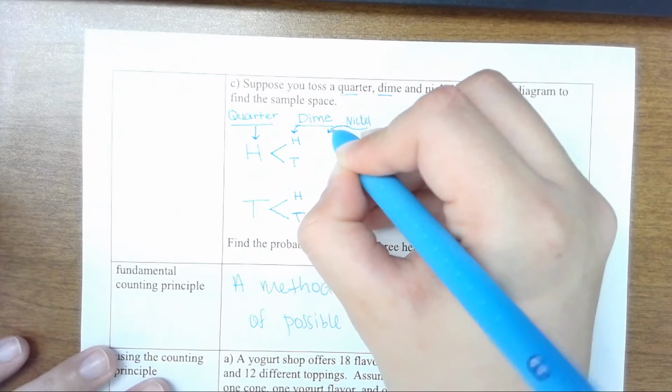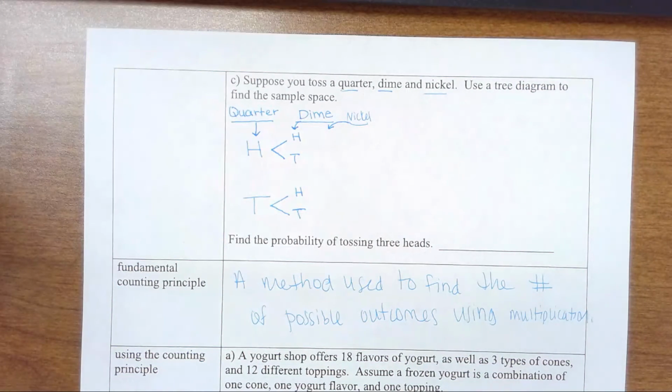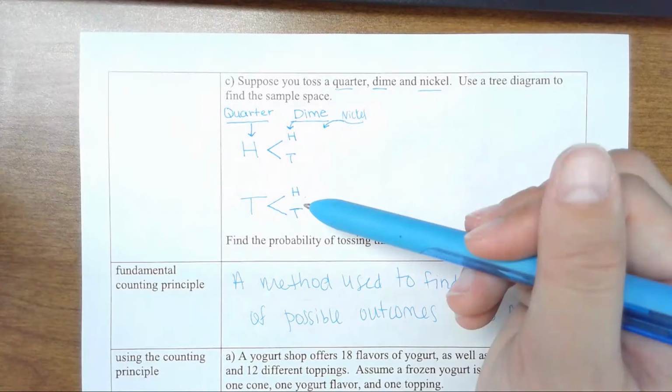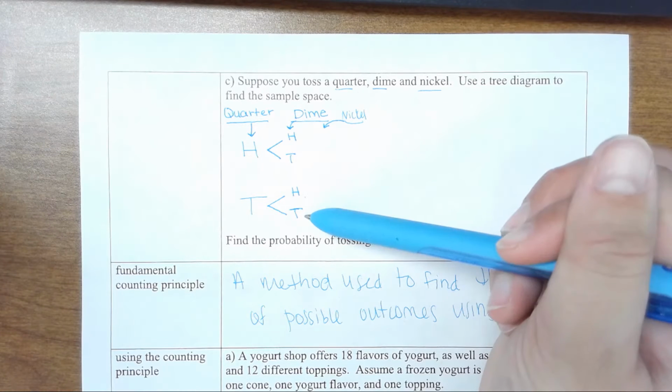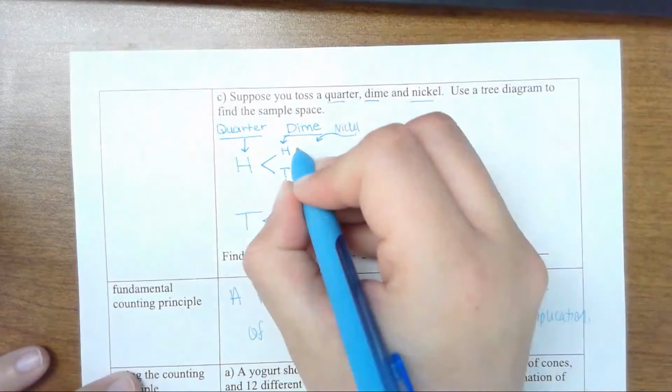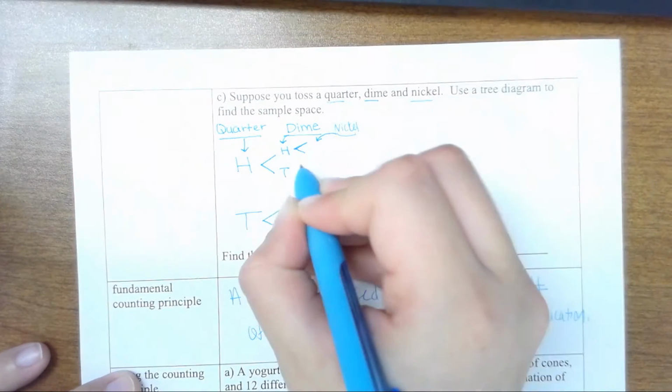Okay, and for our nickel, again, if we are tossing it up in the air, what are the 2 different options that can happen? Well, it can land on heads, or it can land on tails again. So since there's 2 options, out of all of the options before, I should once again add on 2 more branches.